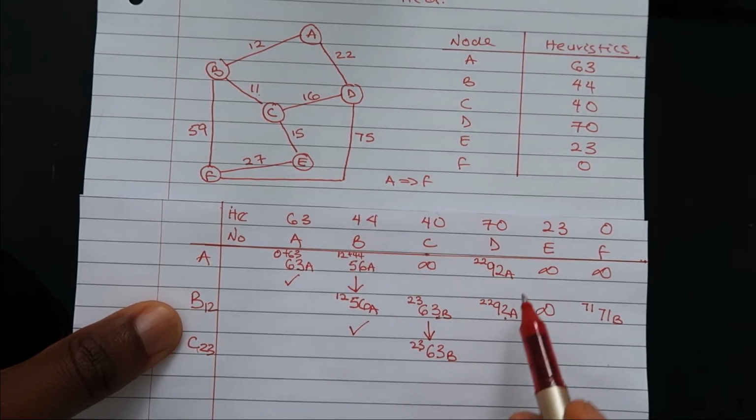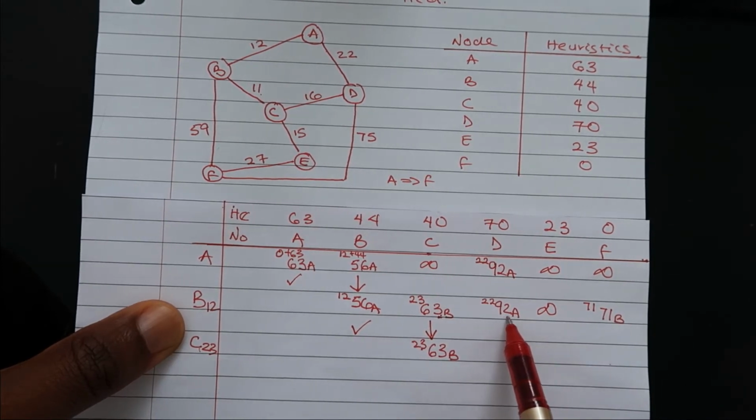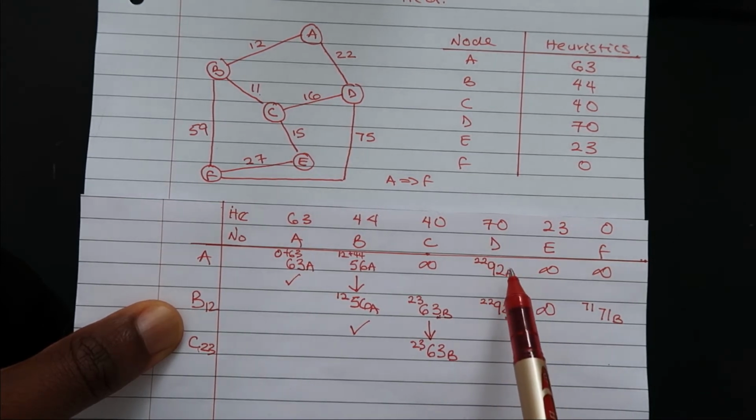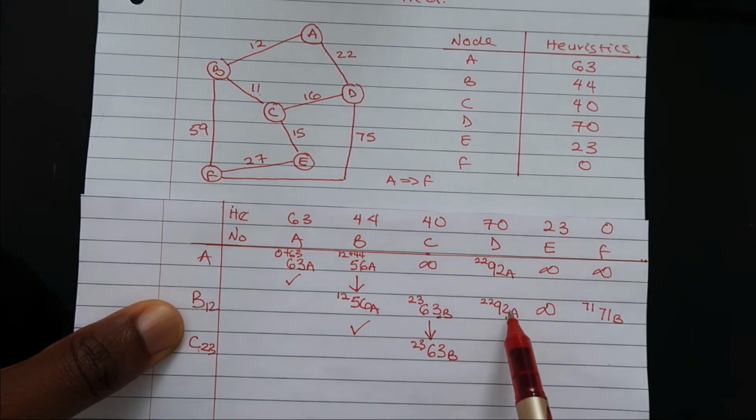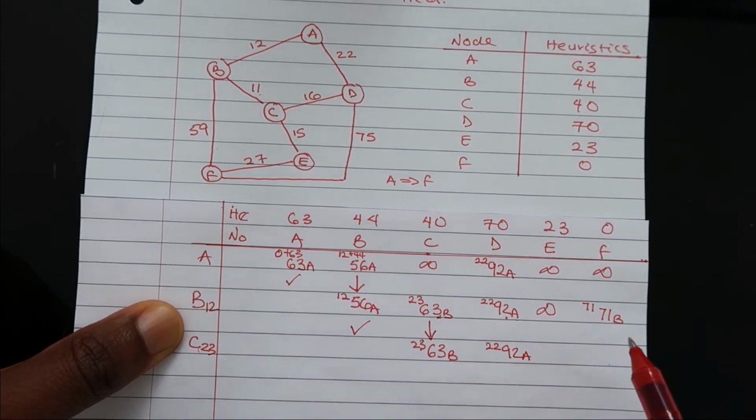Now, you can see there that 106 is larger than our 92, which means there is no need to write 106 there, because the shortest path currently to D is still from A. So I'll just represent 22, 92 there.